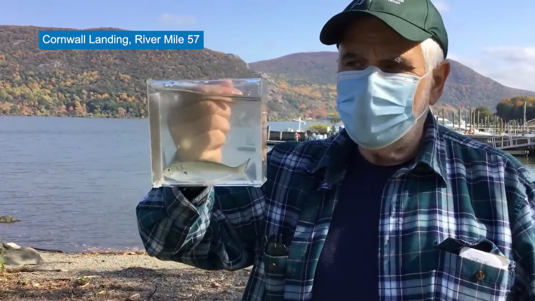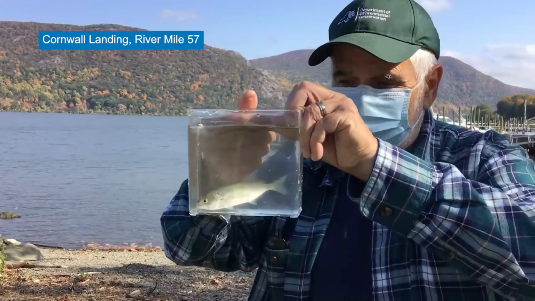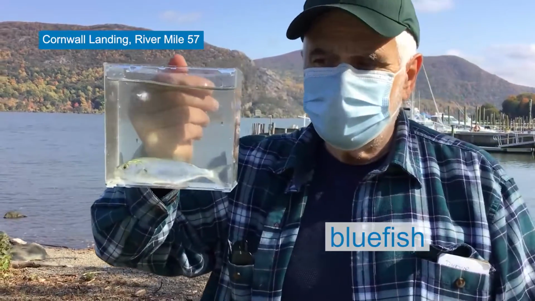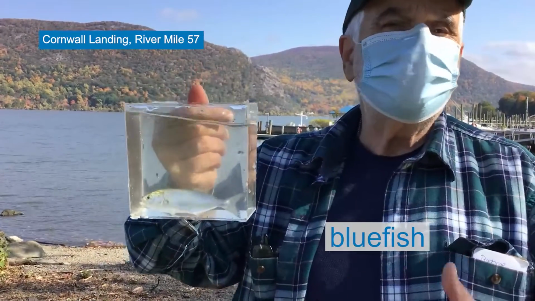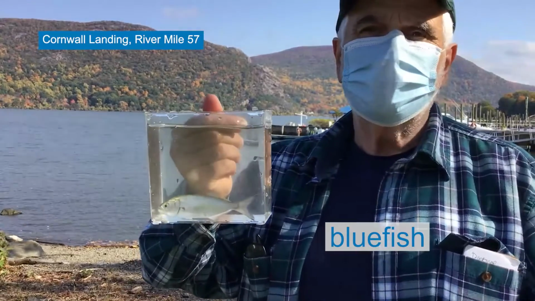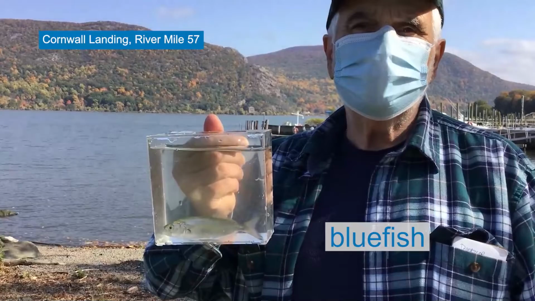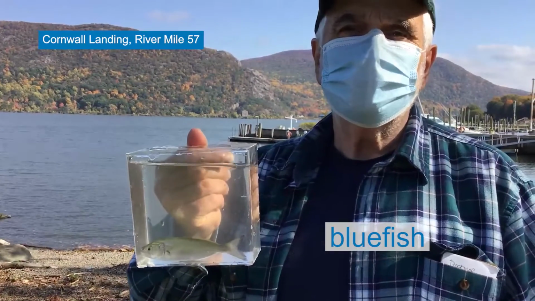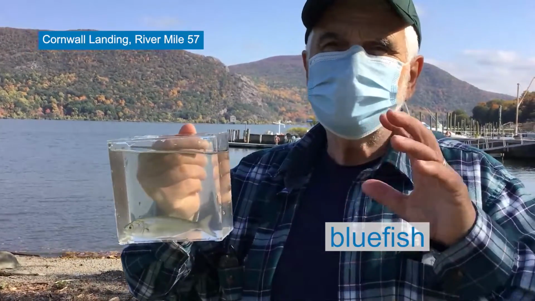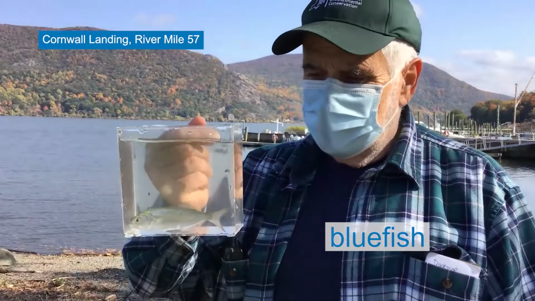And this one here happens to be a saltwater fish, a type of saltwater fish. It's called the bluefish. This is a baby bluefish. This bluefish was born probably back in May, even April. They come into the river as babies, the size of your little finger or even smaller, because of the tremendous amount of food that's in the Hudson River.